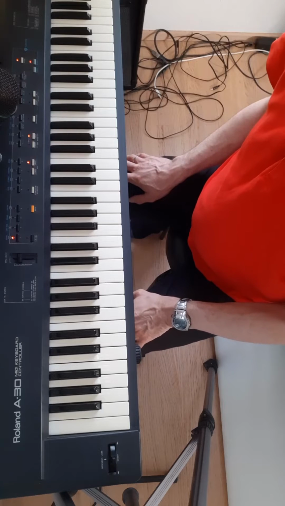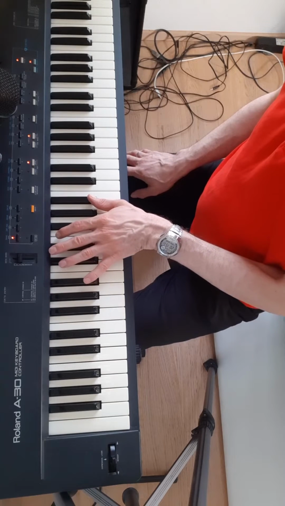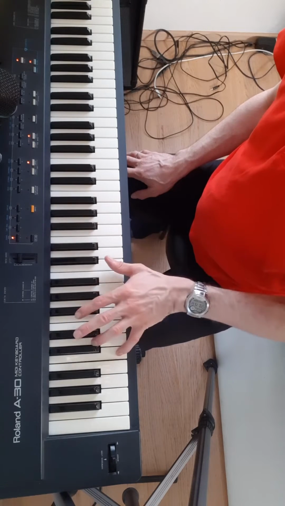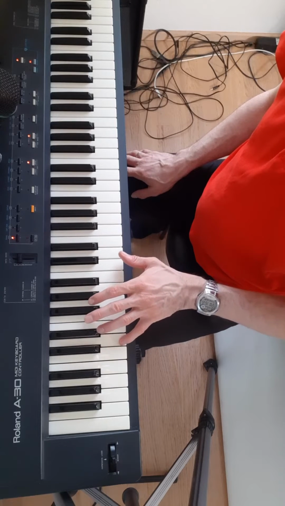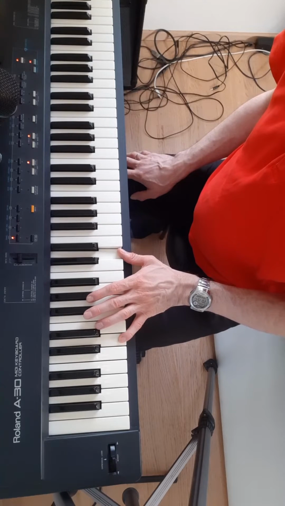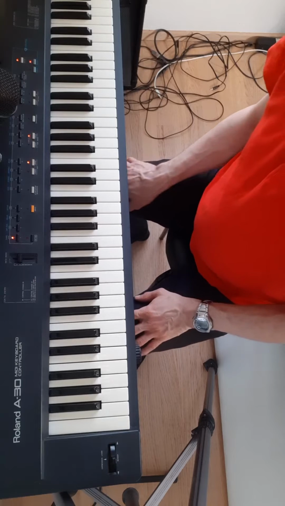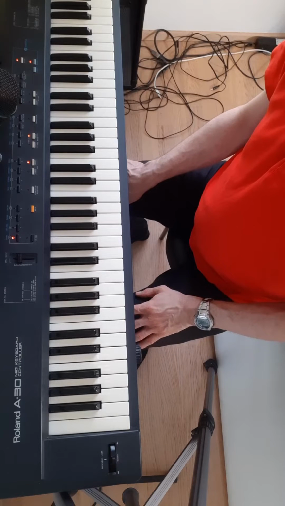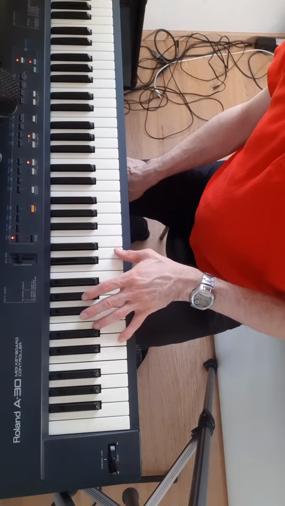And later, when there are more chord changes, I play a little different. And then it goes like this. As you can see, I play only the root of the chord and the note that is an octave higher.